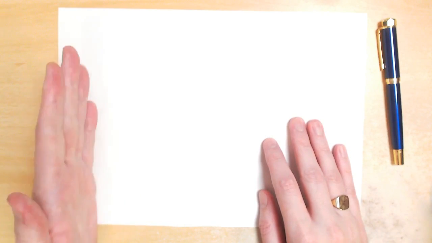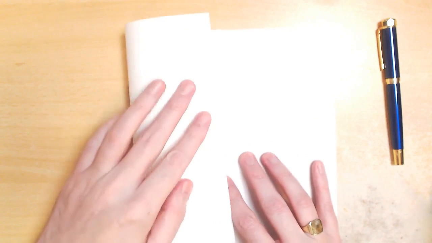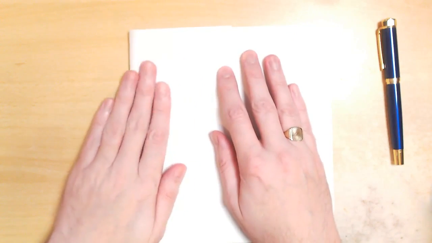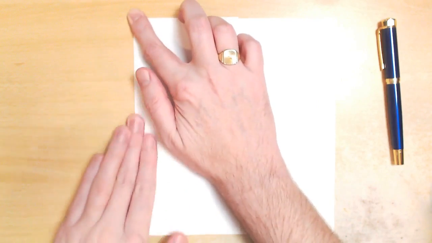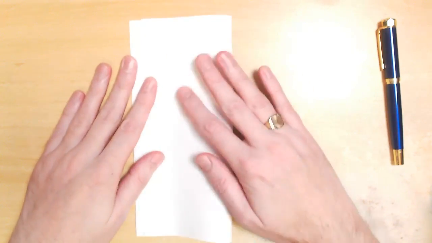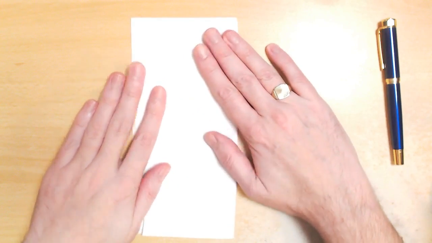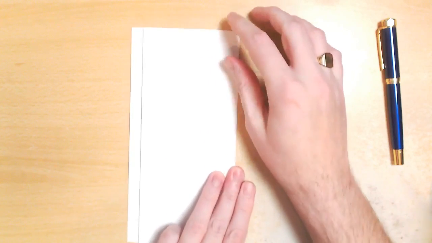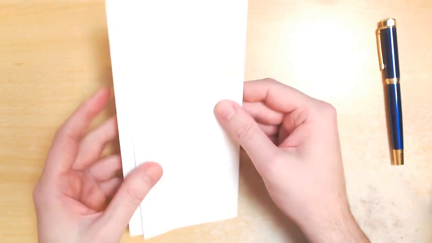Simplest way, you can either draw some grids, or what I do, I just fold the paper up. So as you would a letter, just fold it into roughly thirds. It doesn't matter if you're slightly off. If you want to be very particular, by all means use a ruler, but I can't be bothered.